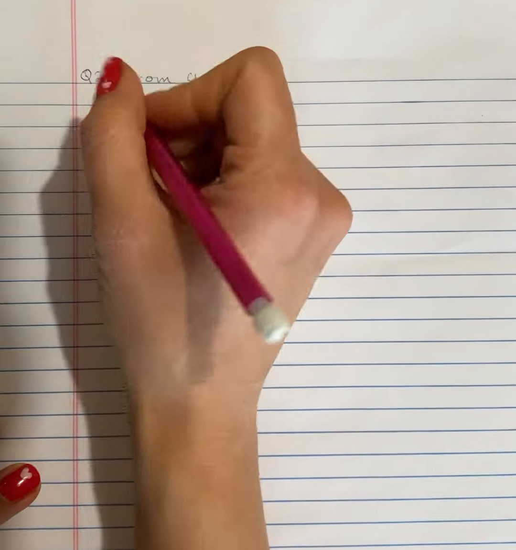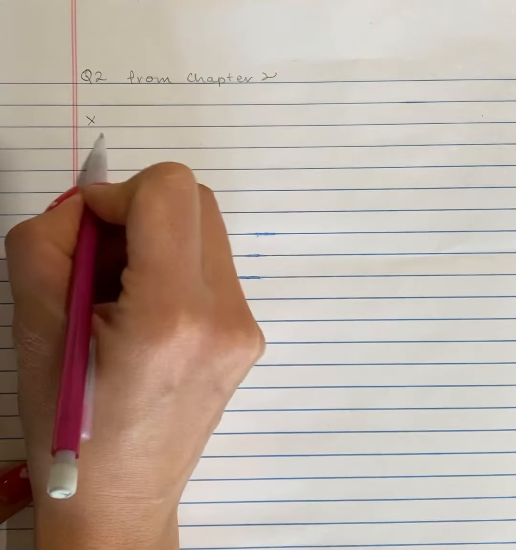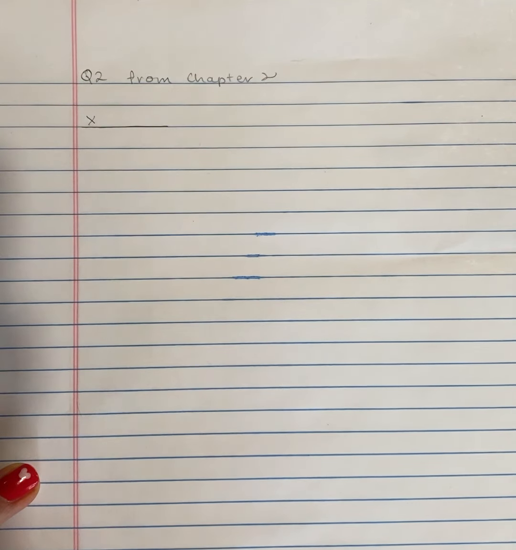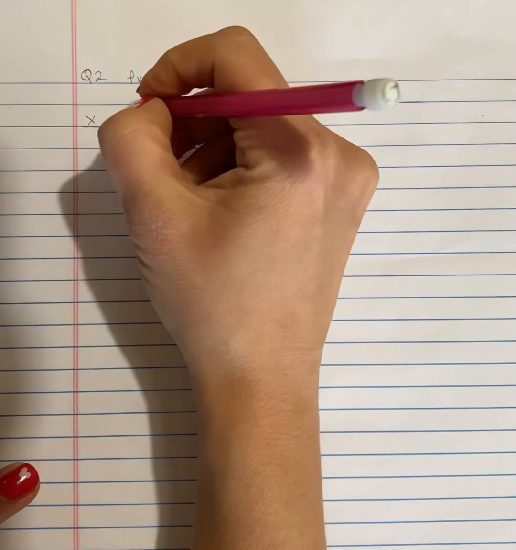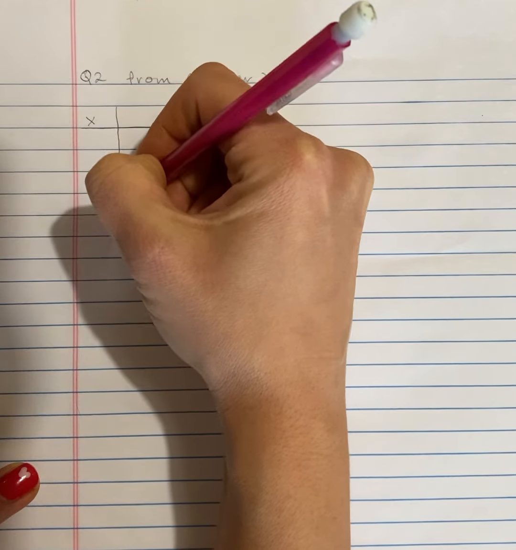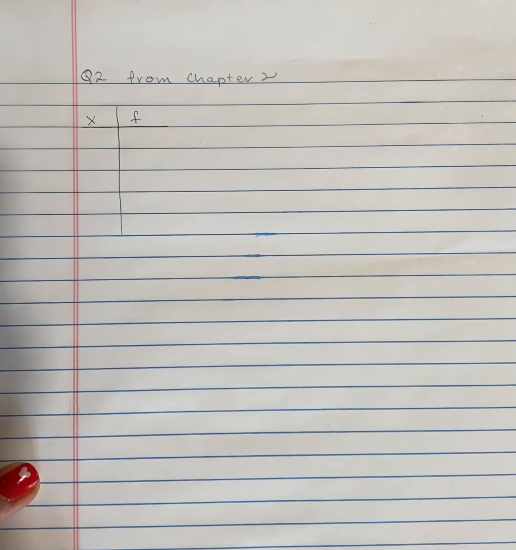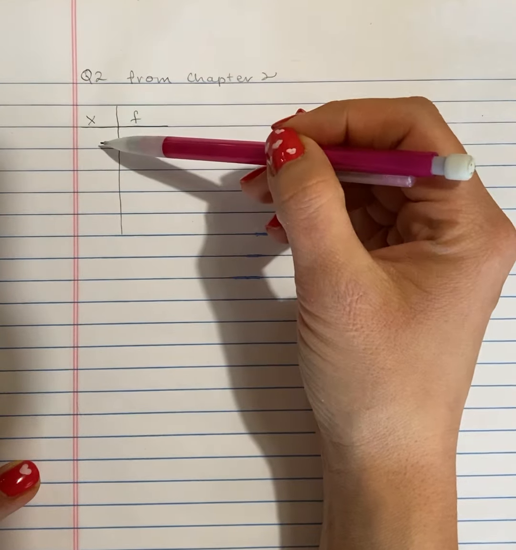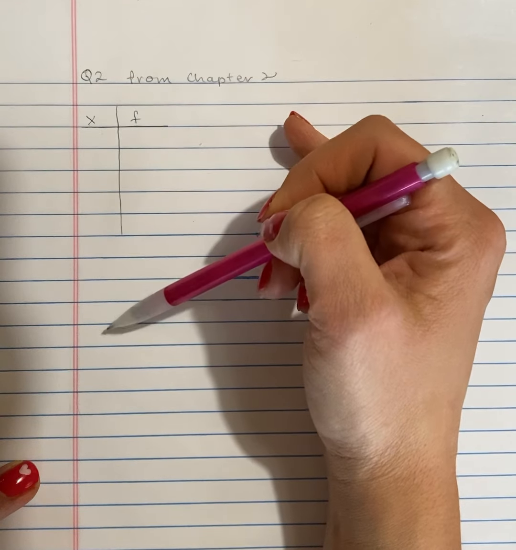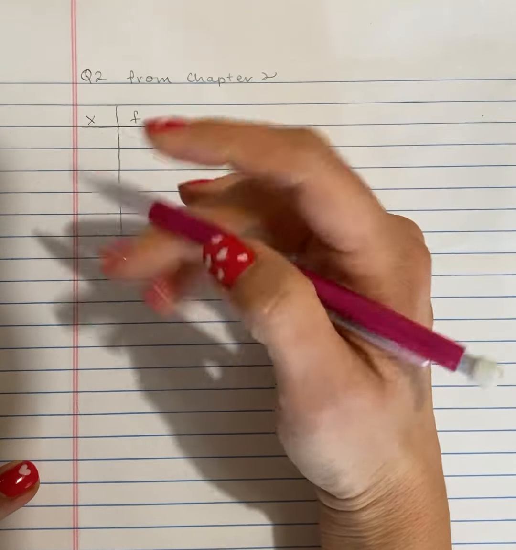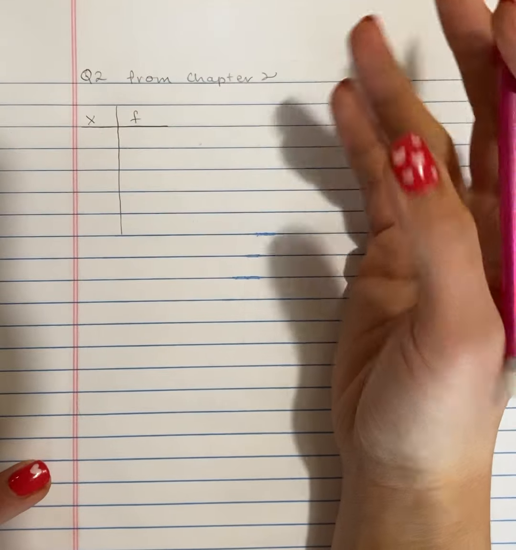To create the frequency distribution, the two basic columns are the X column, which tells us what scores we have, what categories do we have. And then the next is a frequency column. And then it also says include a column for proportion and percentage, but we'll do that in a moment. We want to go from largest to smallest, and we don't want to skip any values.